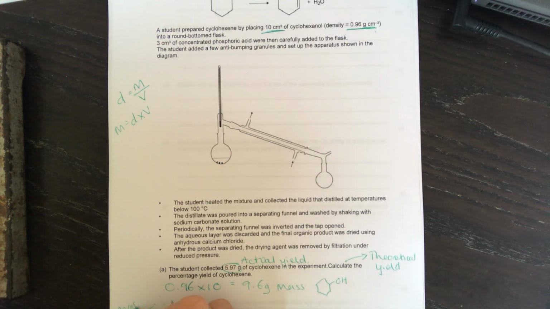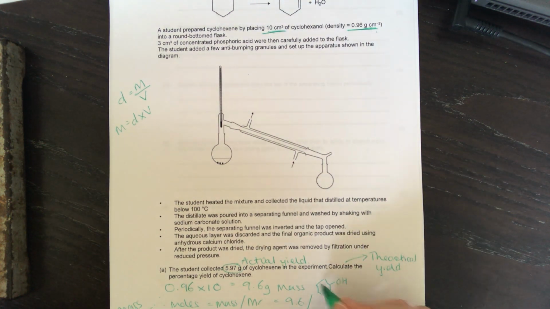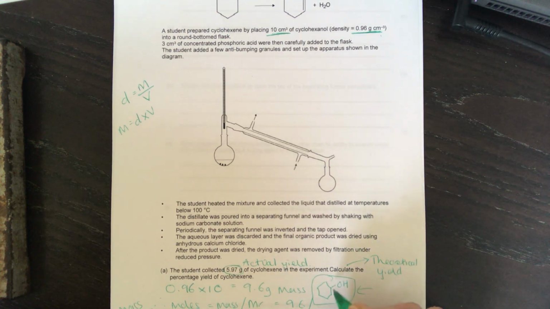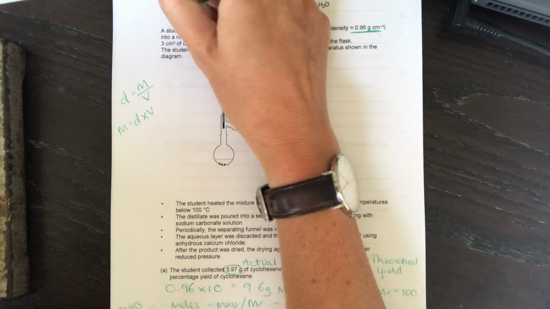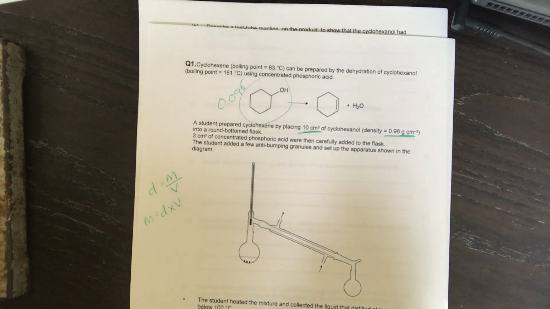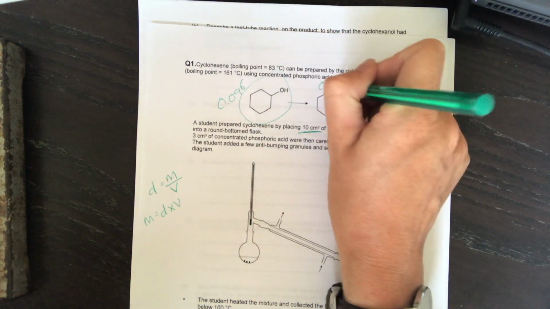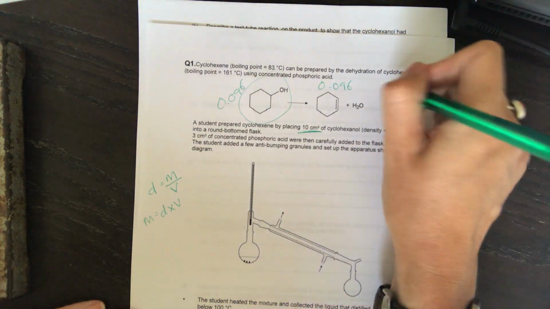Therefore, the moles of cyclohexanol equals mass divided by MR. So 9.6 divided by the MR of cyclohexanol, and that is 100. So 9.6 divided by 100 gives us 0.096. So that's the moles that we have. There is a ratio that exists here of 1 to 1, which means we also have 0.096 moles of cyclohexene. Now we need to calculate the mass.